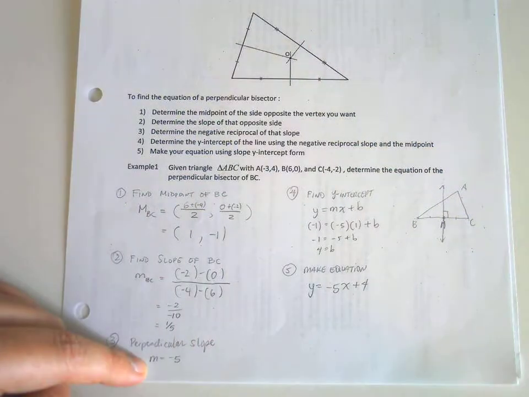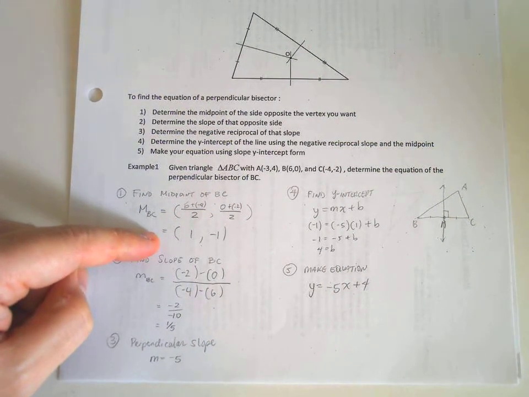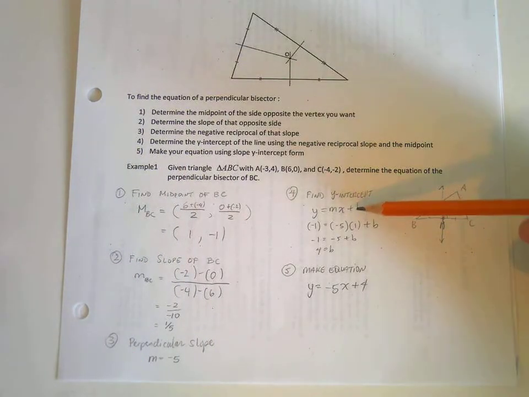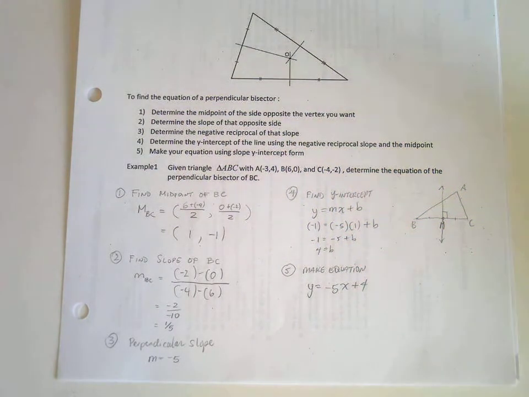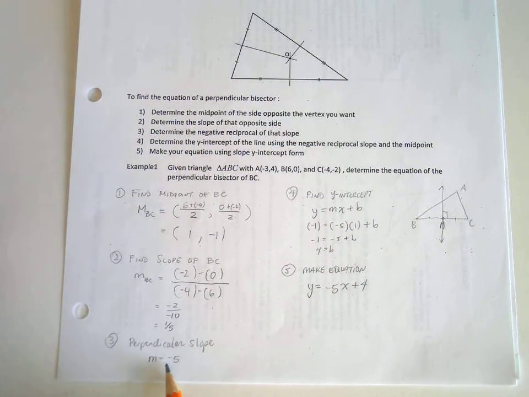And then, like the previous one with altitude, as soon as I know a point to go through and a slope that I can use, I can plug things into y equals mx plus b. I've got the slope in for m. I've got the point in for my x and y to find the y-intercept. Now I can make the equation y equals mx plus b, with this being the m, our slope, and this being the b, our y-intercept. And that's our perpendicular bisector.